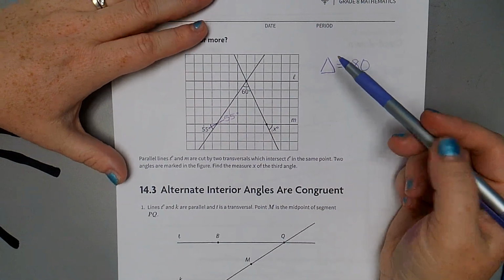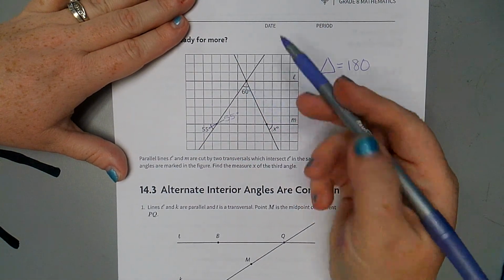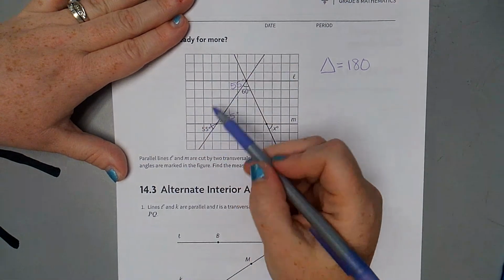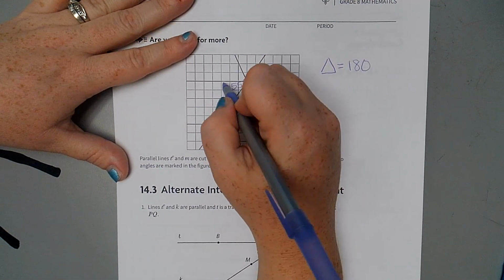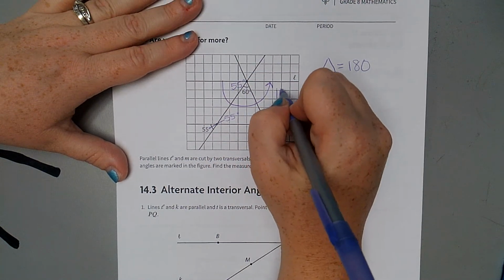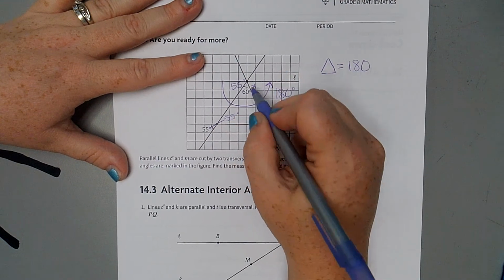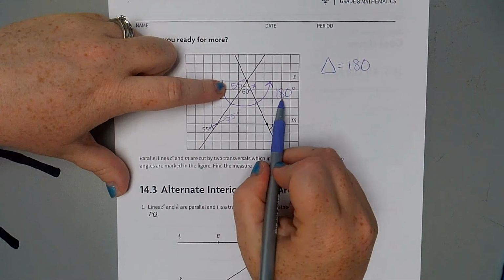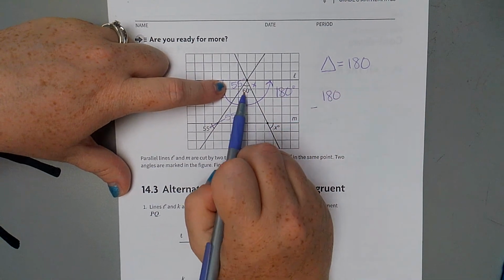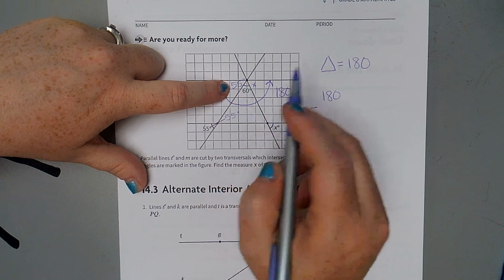We could also go with, if this is 55 degrees, this is 55 degrees because they are corresponding angles. They have the same measure. And this is 180 degrees. And then we'd be able to find our x. So we're going to do 180 minus 60 minus 55. So 60 and 55 is 115.